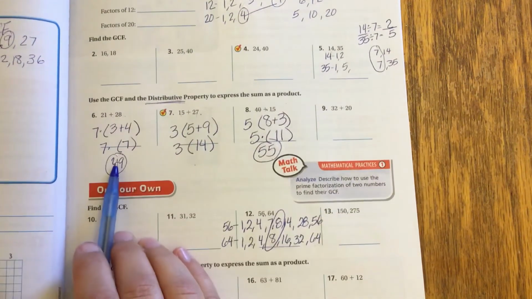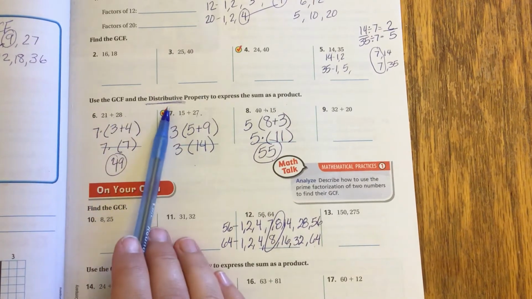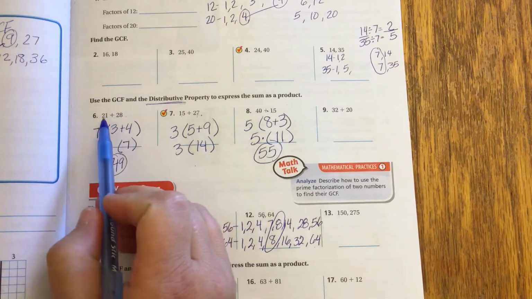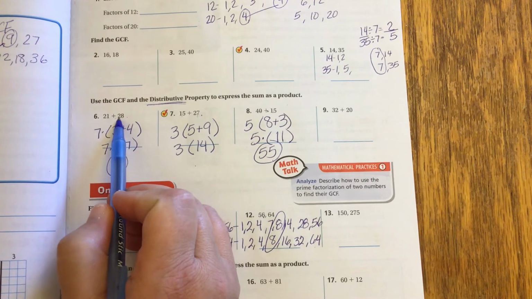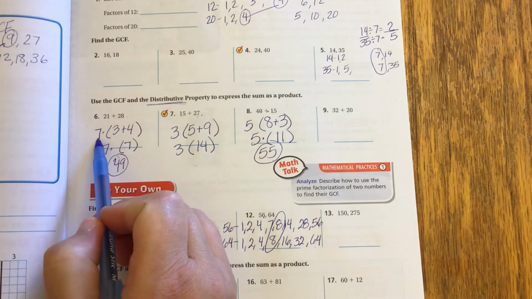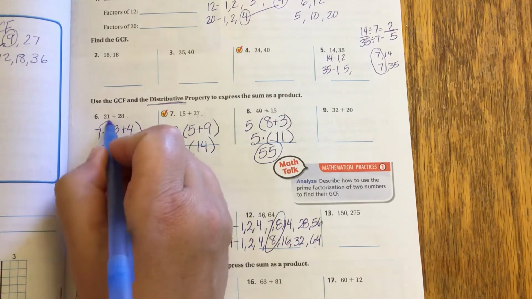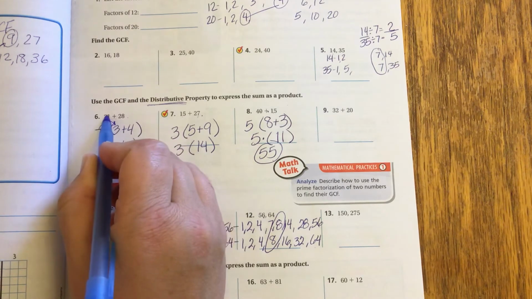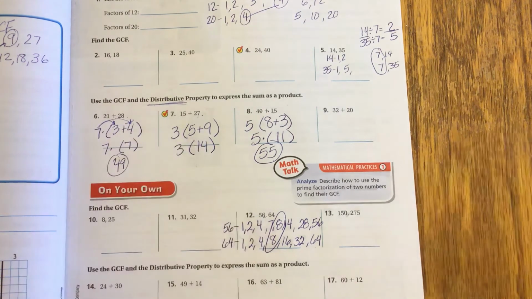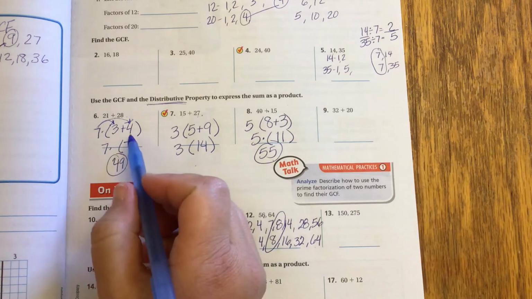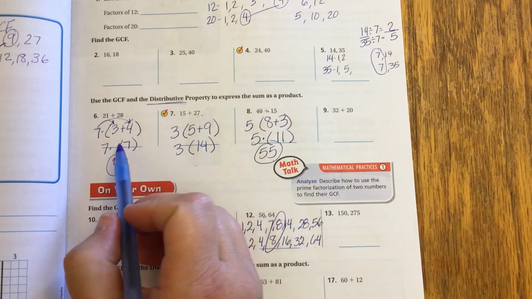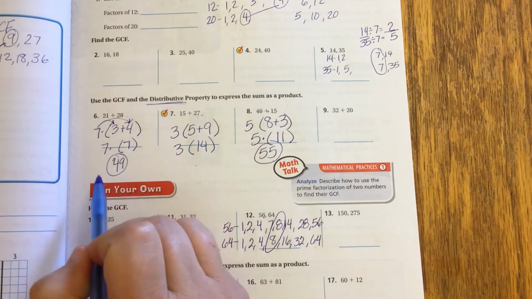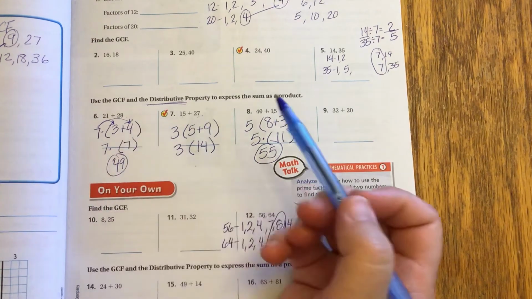Down here, they want you to use the distributive property. What's the greatest number you can factor out of 21 and 28? 7. And then what are you left with? 7 times 3 is 21, and 7 times 4 is 28. And that's how you factor that out.